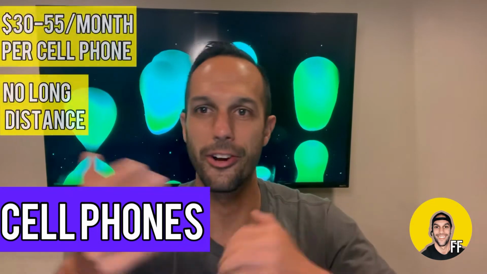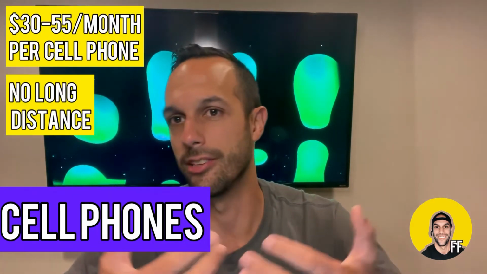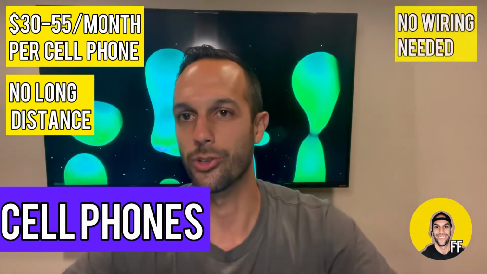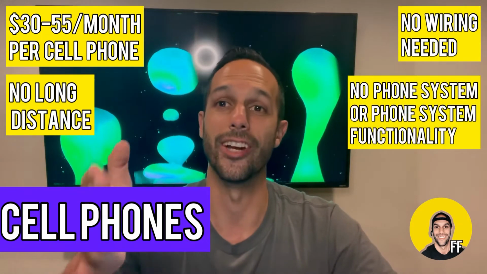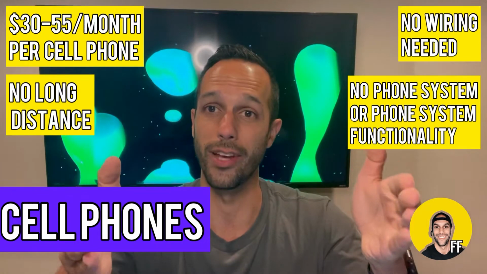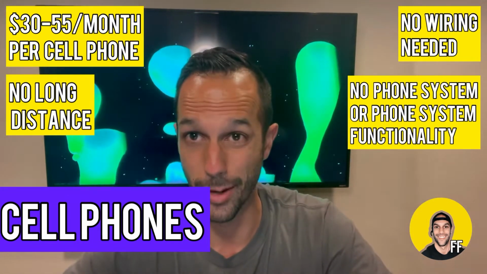Option 4 needs no introduction. You guys are all familiar, it's 2021. That is cell phones. Cell phones cost anywhere from about $30 to $55 per cell phone per month. No wiring is required and no phone system is really needed. You can, however, integrate your cell phone with a cloud-based solution, which is number 5.